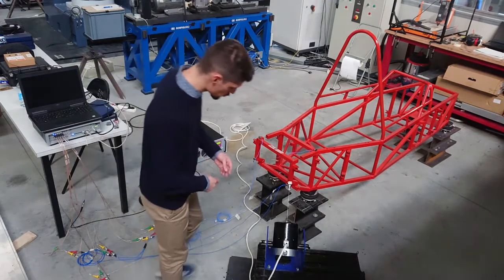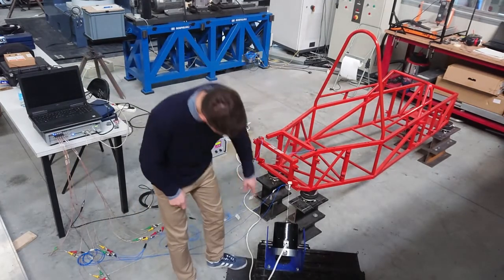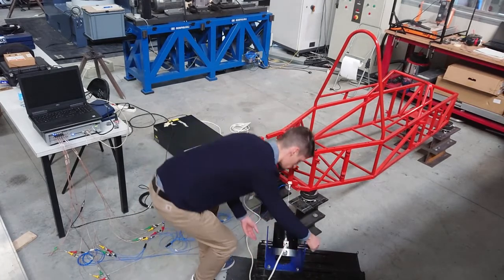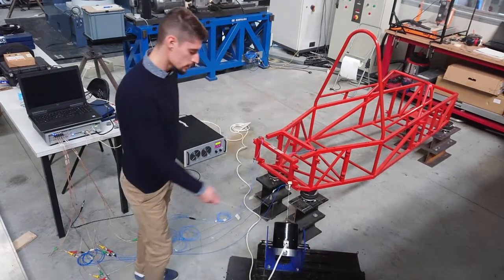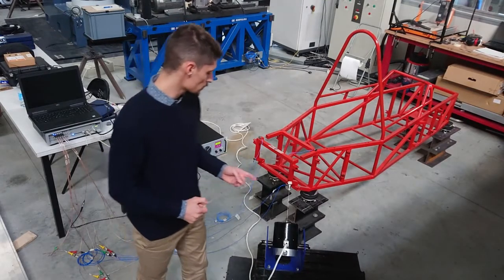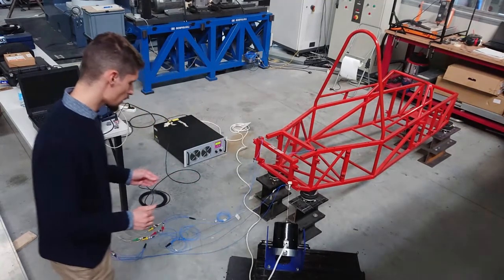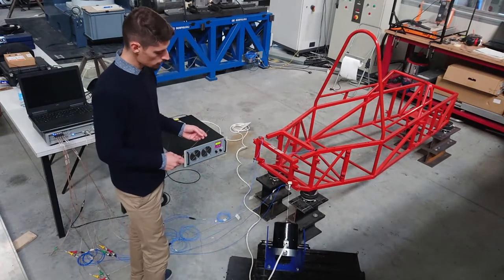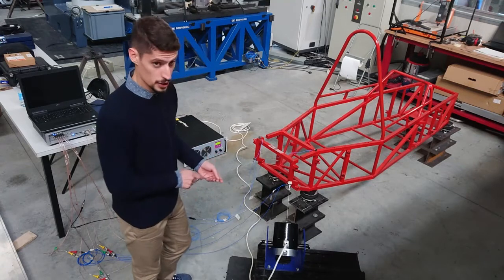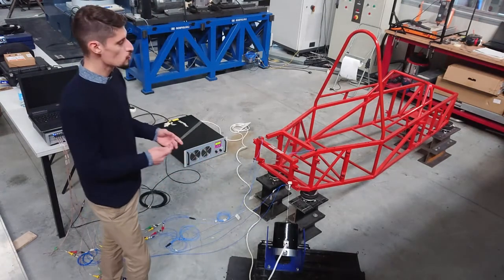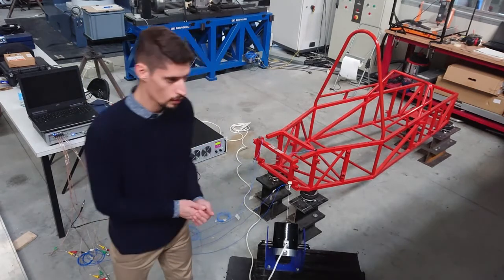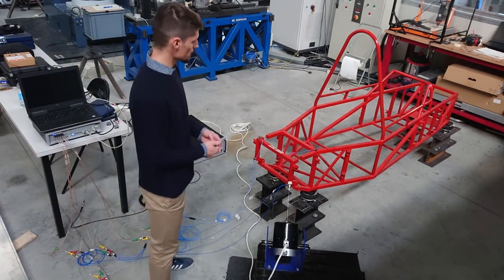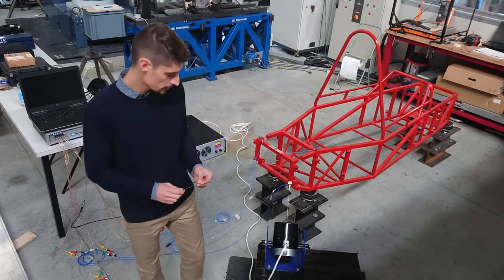So you can do that by using the trunnion, that is this U-shaped support here in blue. If you unscrew this handle, you can turn and move the shaker in the proper configuration. Okay, basically for this analysis we will use just one shaker, but in some cases, if you have a large structure or a heavy structure, just one shaker for performing the analysis is not enough.